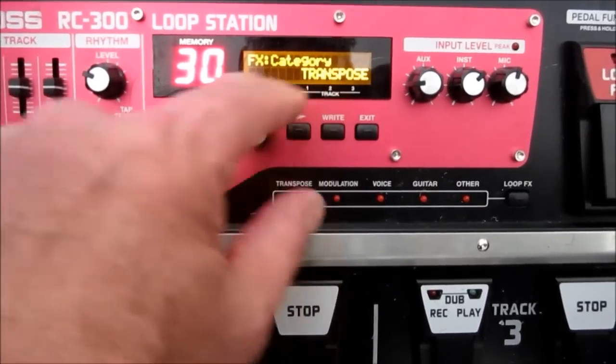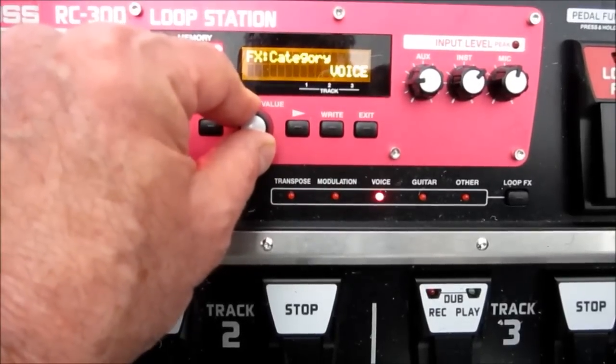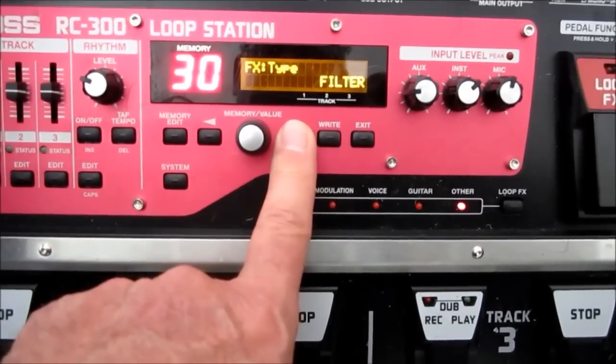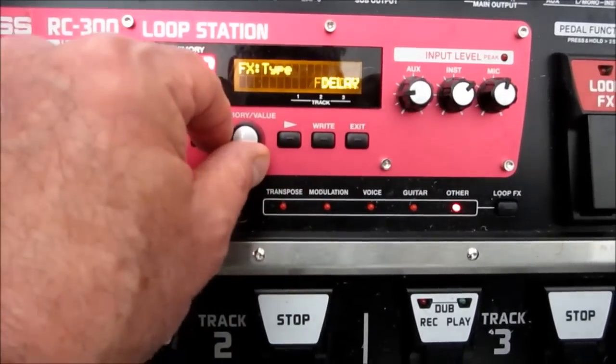So this is the default, transpose. What we want is other. Now we go to the next step, and the type is delay.